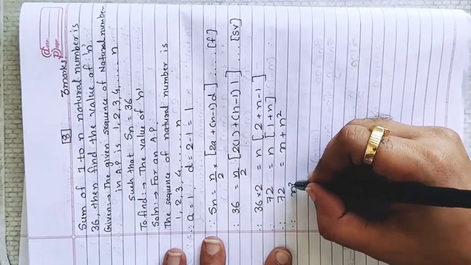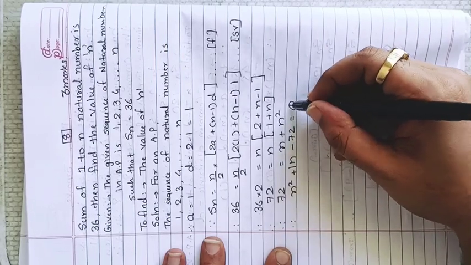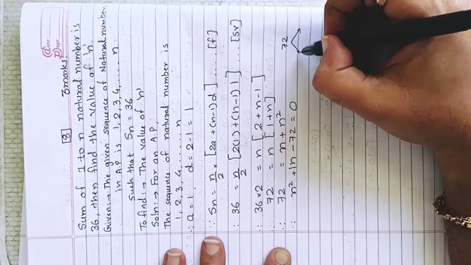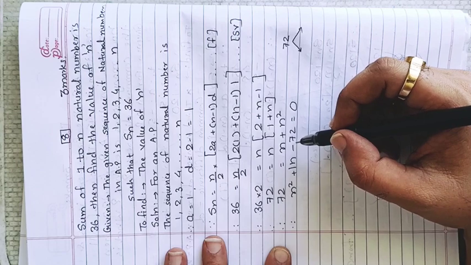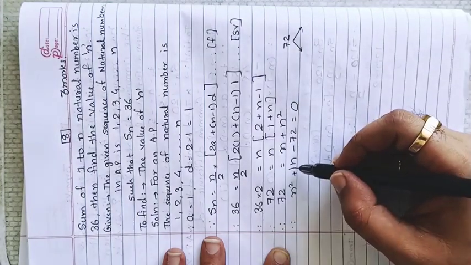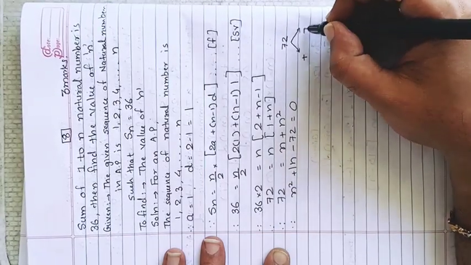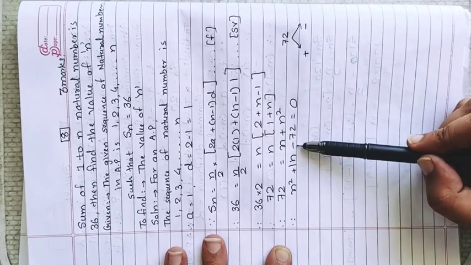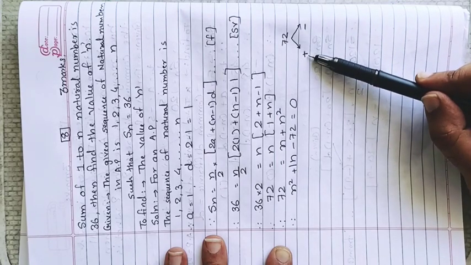Now n square plus n, n means 1n, minus 72 equal to 0. This means make two parts of 72, standard 9th factorization. Make two parts of 72 whose difference. What do you mean by difference? Difference means different sign. So one sign will be plus and the other will be minus. Here we need plus 1n, so the bigger number will be positive, the smaller number will be negative. So I'll repeat, make two parts of 72 whose difference is plus 1. That's why the first number will be positive, the second number will be negative.